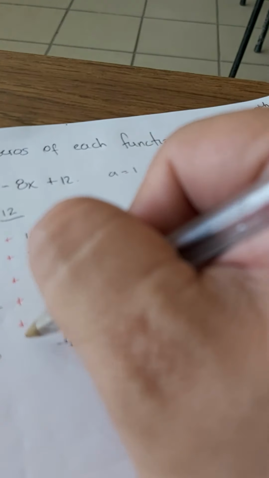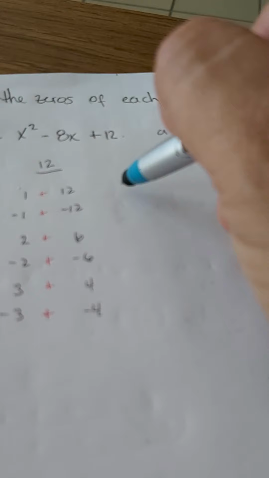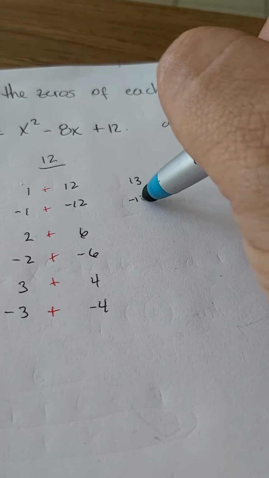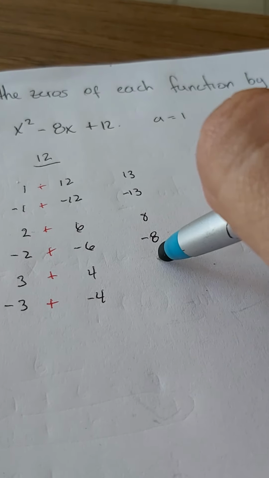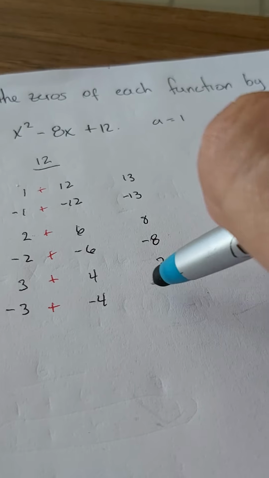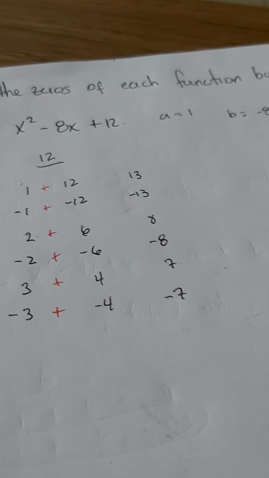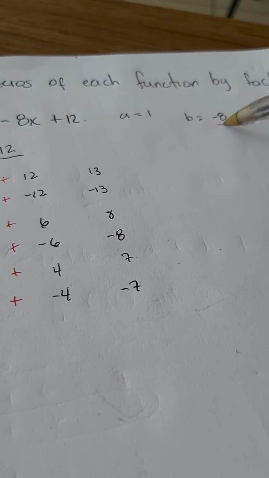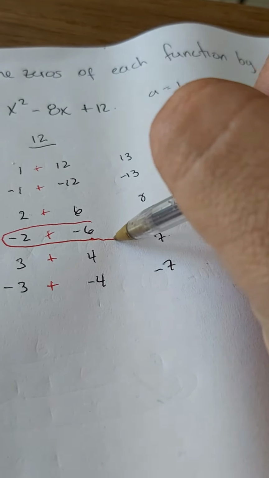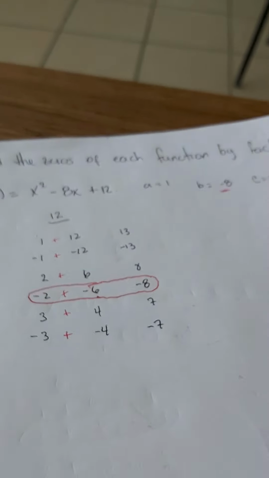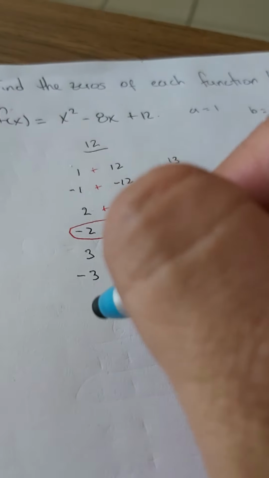Now, let's add them and see which one is equal to b. In this case, b is negative 8. So let's add them. 1 plus 12, 13. Negative 1 minus 12, negative 13. 2 plus 6, 8. Negative 2 minus 6, negative 8. 3 plus 4, 7. Negative 3 minus 4, negative 7. So our factors that equal negative 8 are negative 2 and negative 6. So we're going to split up x squared.